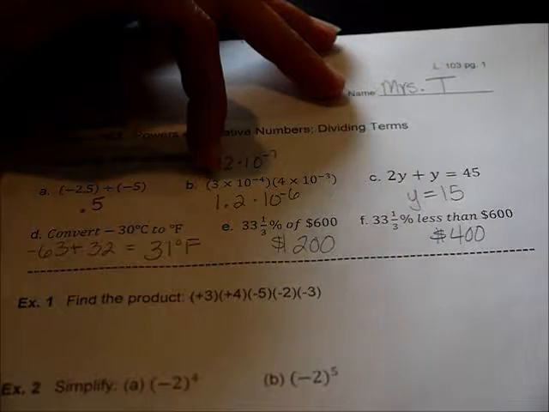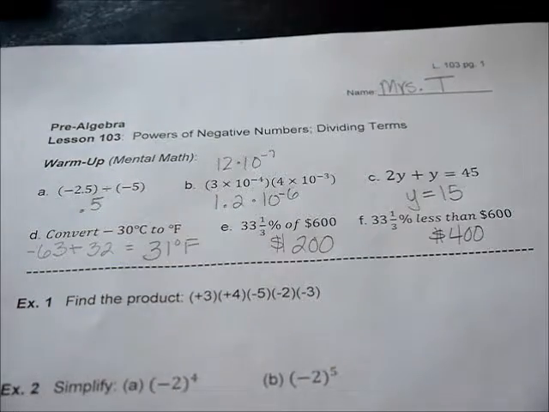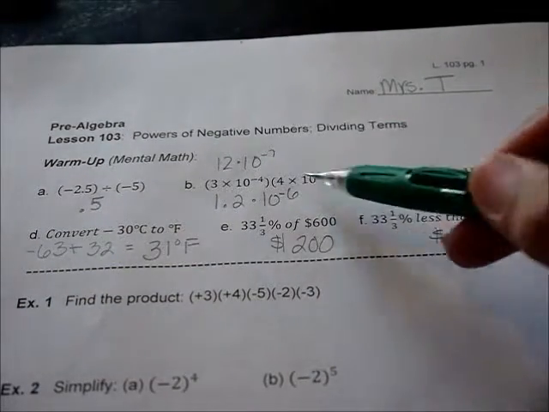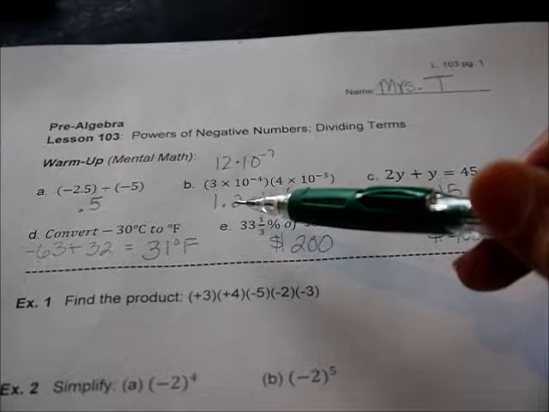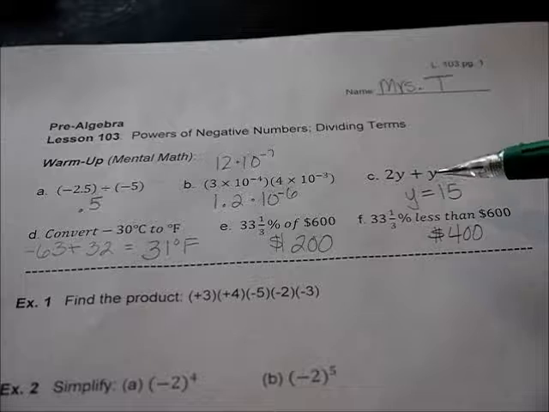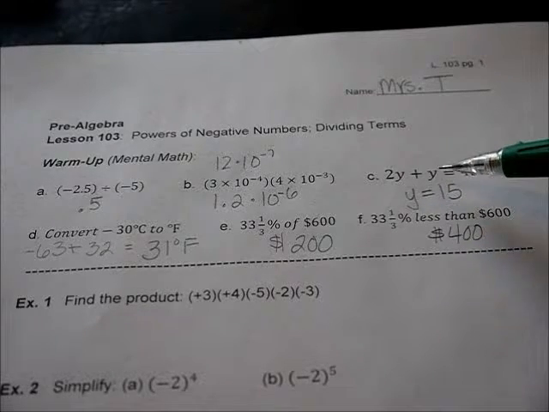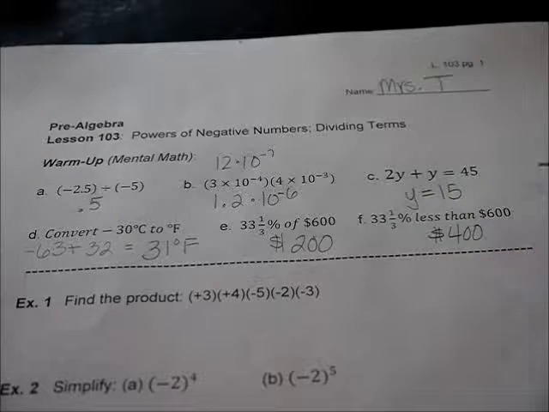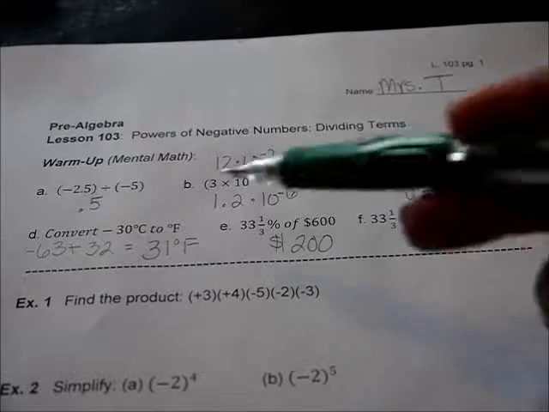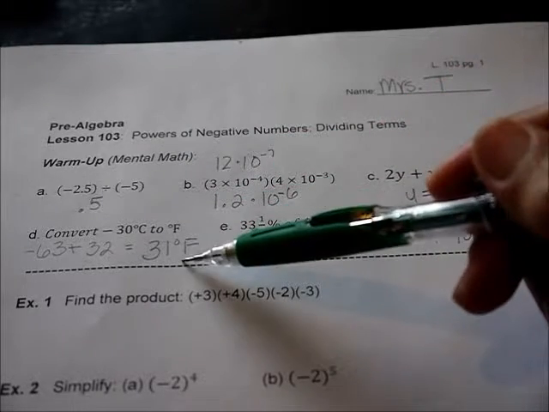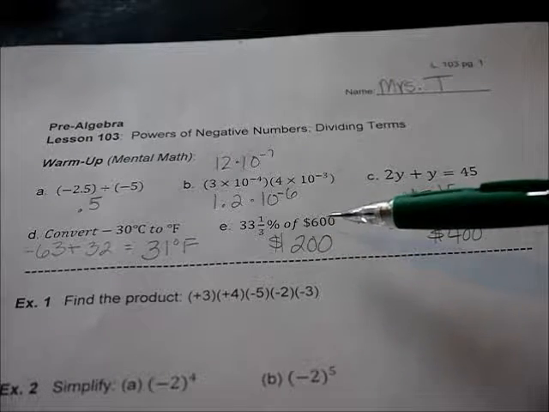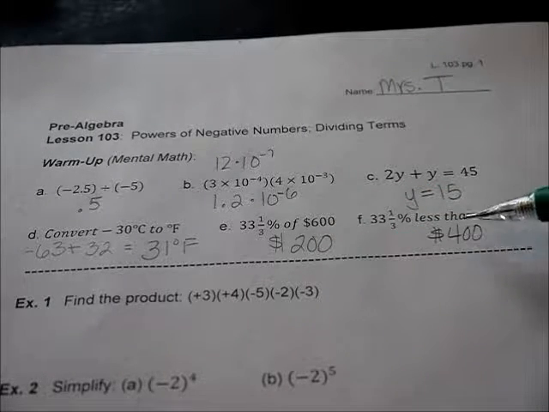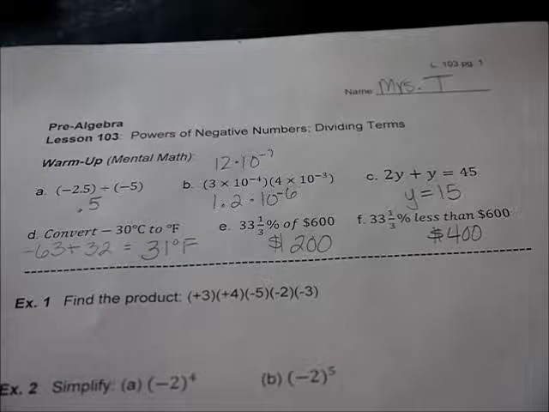This one is 3 times 4, which is 12, then to the -7, but that's not the final answer because we have to put it in proper scientific notation. So there you go. This one, we just add those together. So 3 times something equals 45. That something equals 15. Convert 30 degrees Celsius to Fahrenheit. That's what we get here. Letter E, we just say 1/3 of 600 is 200. And then if it's 200 less than 600, we get 400.